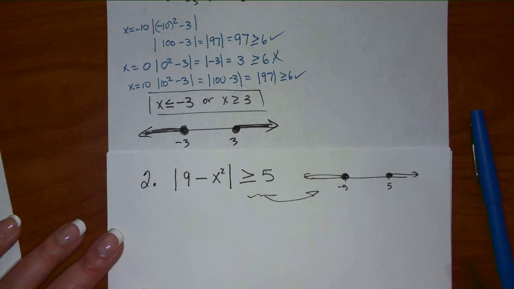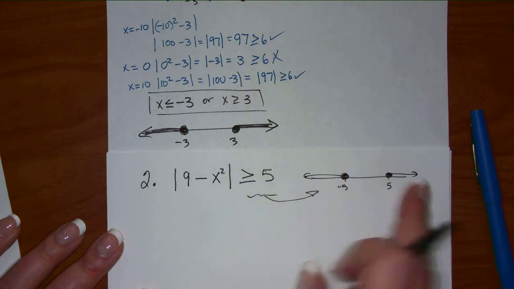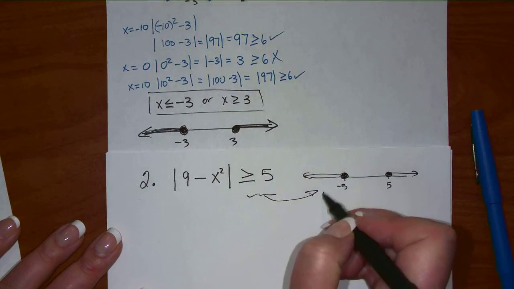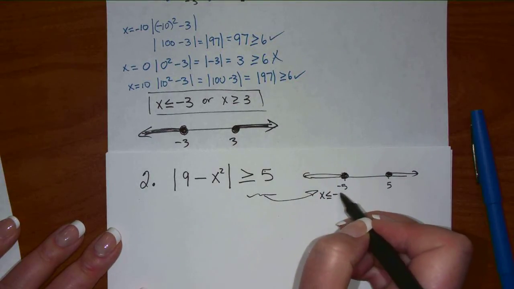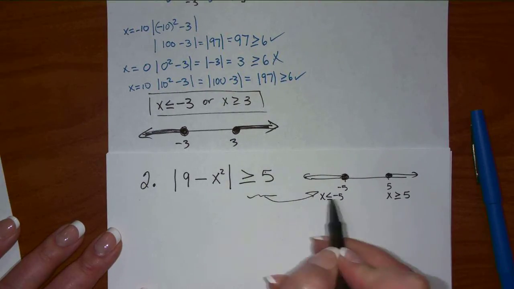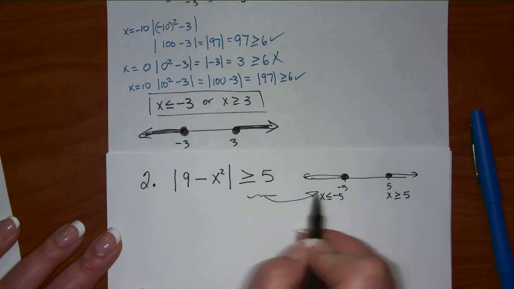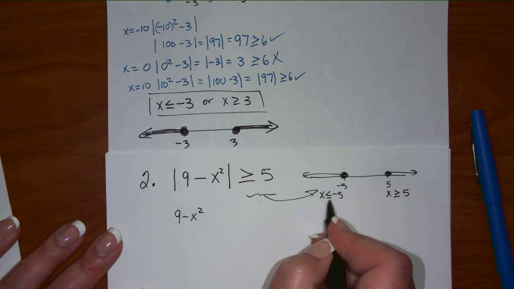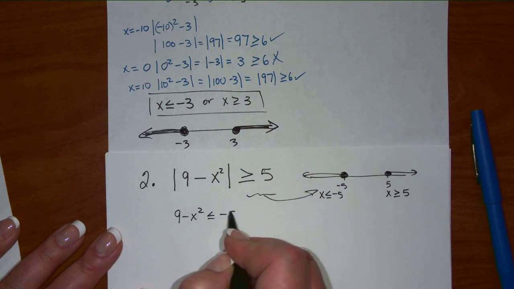So then I said, okay, well, these are the two regions that we're starting with. So we say that, and remember, this one would be less than negative 5, and this would be greater than positive 5. So we take, instead of writing x, we write whatever's in that bracket. So 9 minus x squared less than negative 5.